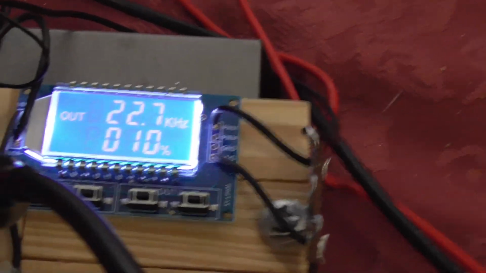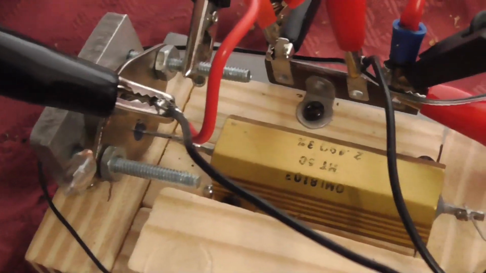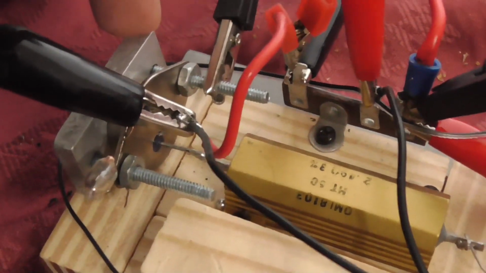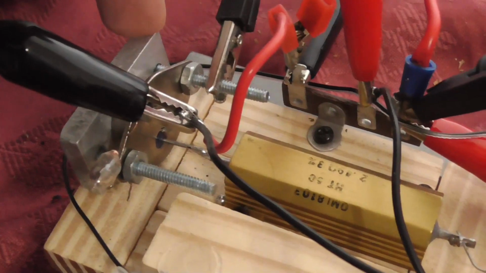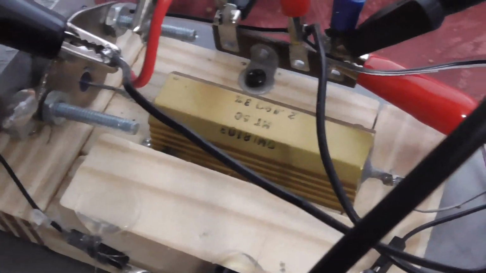Okay, so this is the controller I use, and right here is an NPN NTE181 transistor. I've got a neon connected between the collector and the base, I believe. It's been a while.